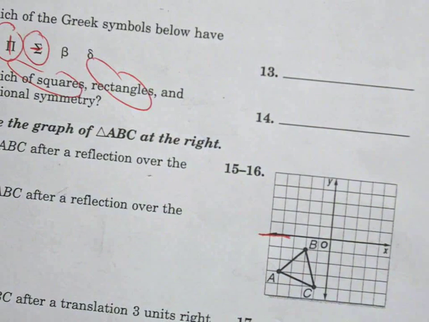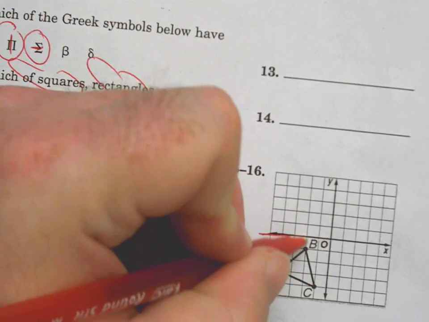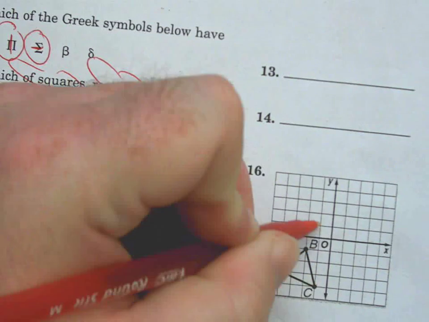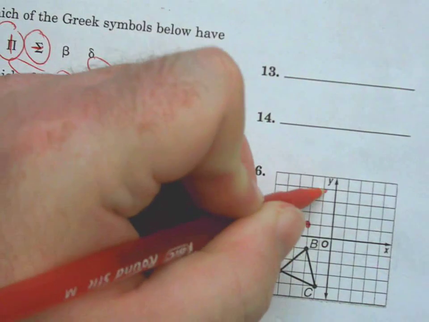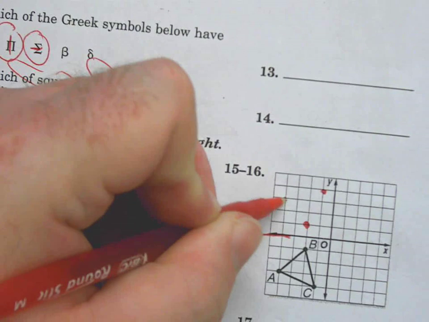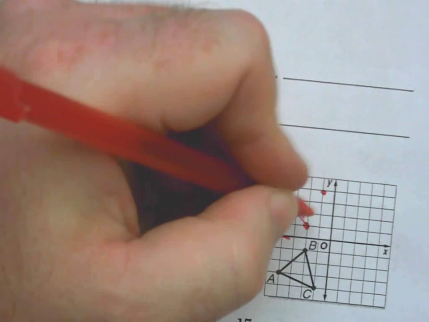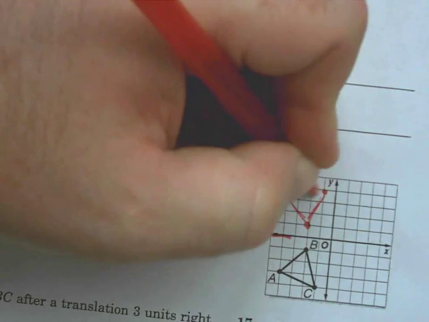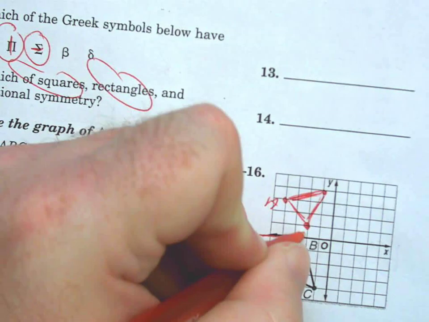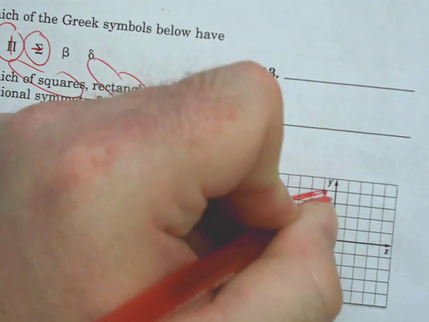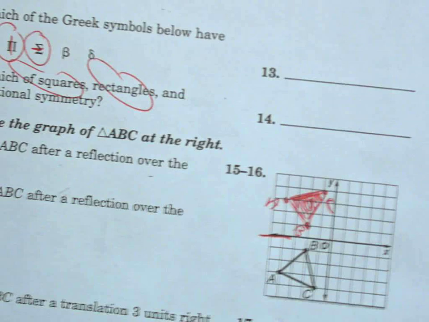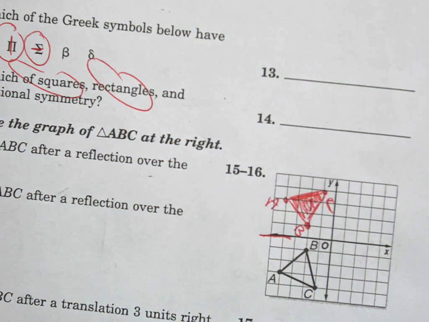Okay, I'm going to circle this in red. And all I do is count 1 from the axis, that's B. I count 1, 2, 3, 4. 1, 2, 3, 4, that's going to be C. A is 1, 2, 3. 1, 2, 3. I usually don't put my letters in until I'm all the way done. This is A. This will be B. This will be C. That's going to be over the x-axis.